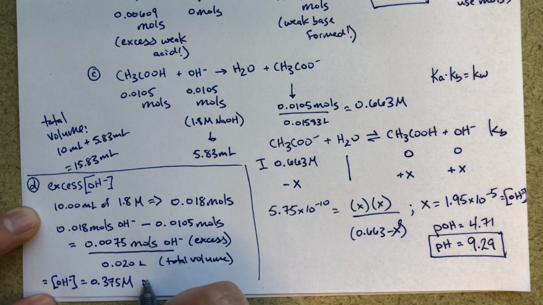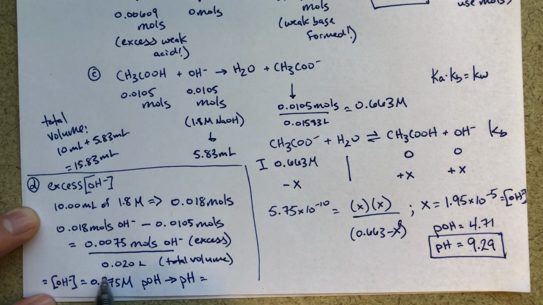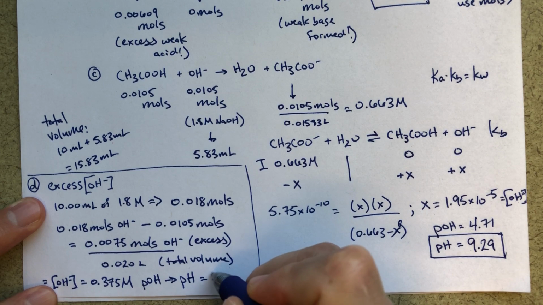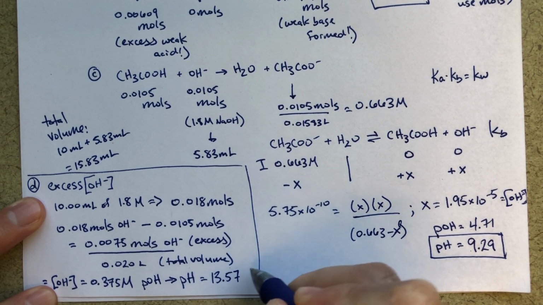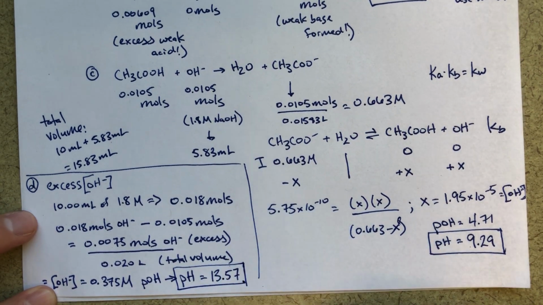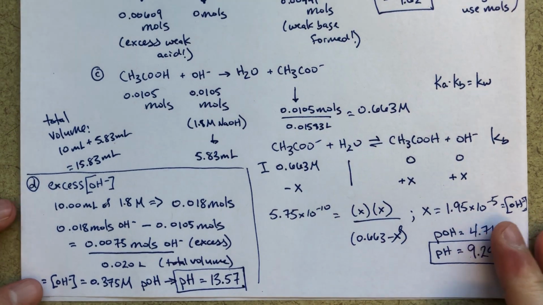So now pOH to pH, right? Negative log of this, and then 14 minus, just like we did over here. Your final answer for your pH should be 13.57 for part D.